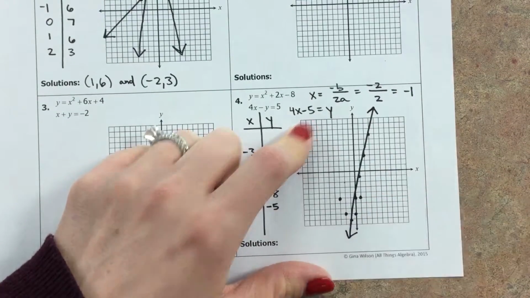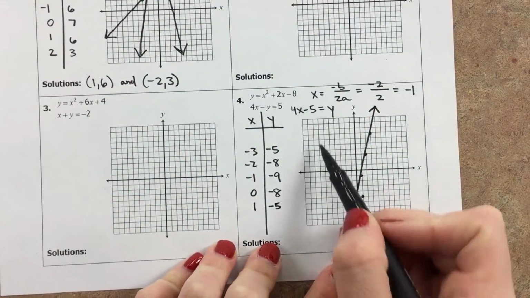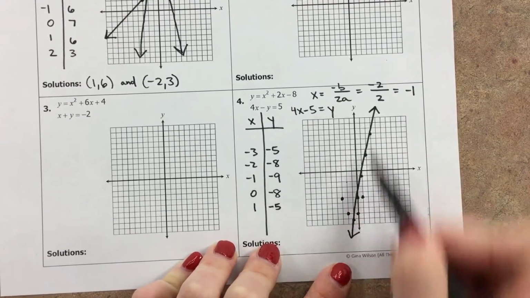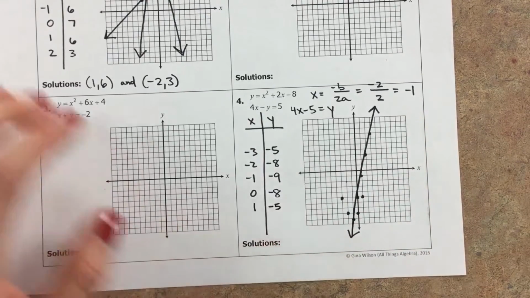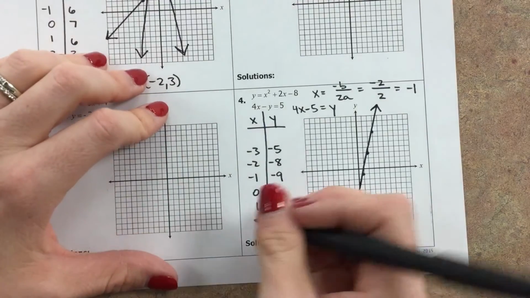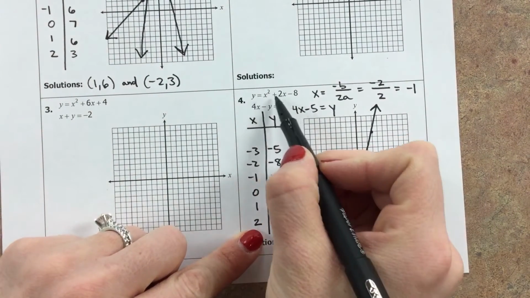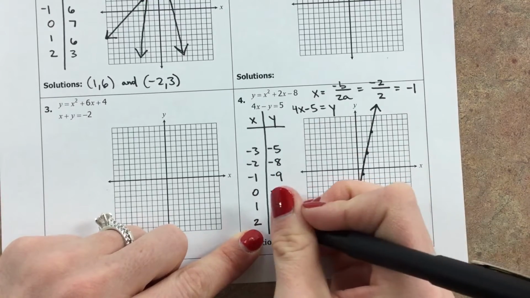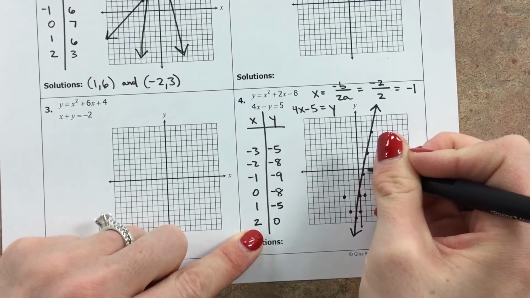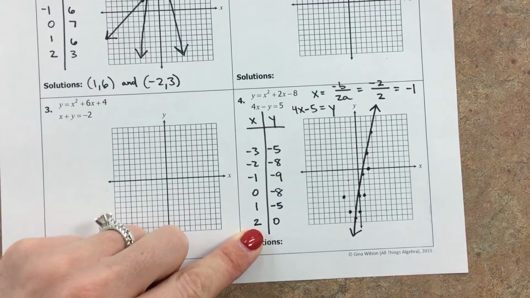And then if we look at the parabola, I've got 1 intersection right here, but I need to extend my parabola a little bit, which means I need to add more points to my table. All right, so I'm going to add 2 to the table. If I plug that in, I get 4 plus 4 minus 8, so that would be 0. So 2, 0 would be this point right here. That's not an intersection point.